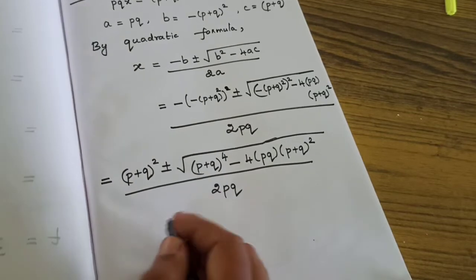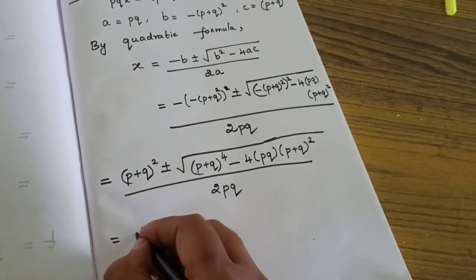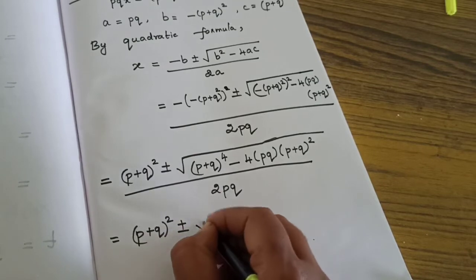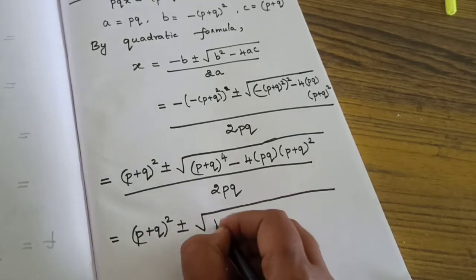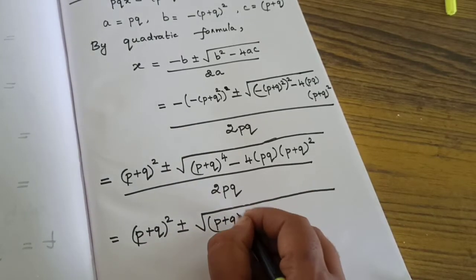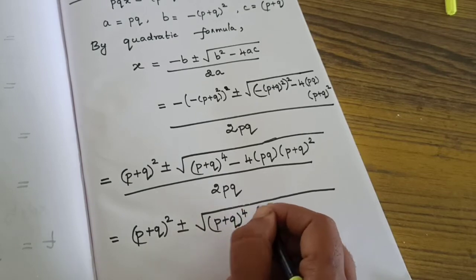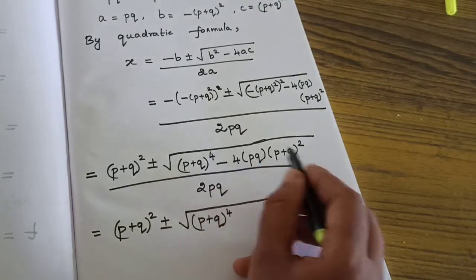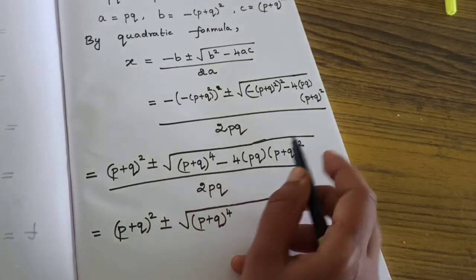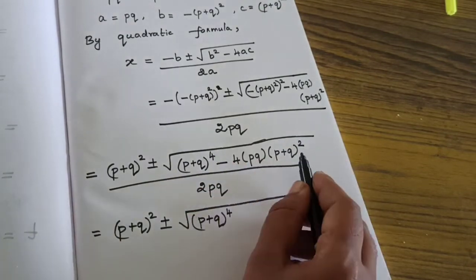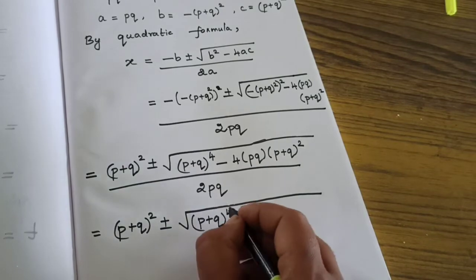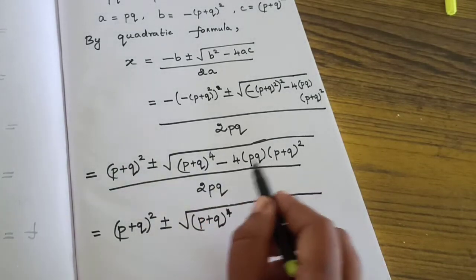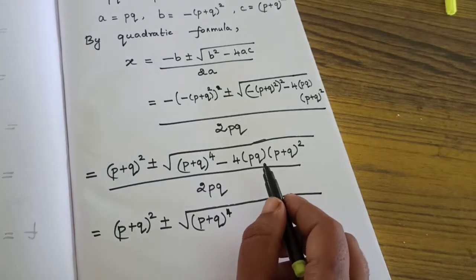Then p plus q the whole square plus or minus square root of p plus q the whole power 4. Otherwise we can take here p plus q the whole power 4, here p plus q the whole square. Shall we take p plus q the whole square common outside? Yes, that's better. Otherwise expanding this and solving is a little bit tough.